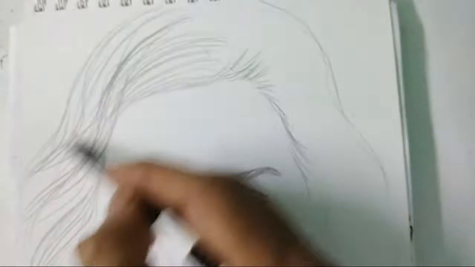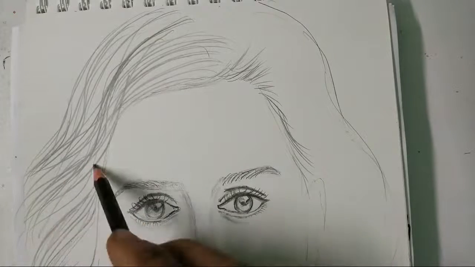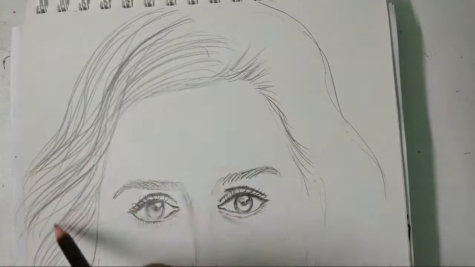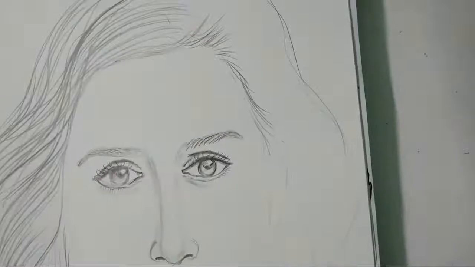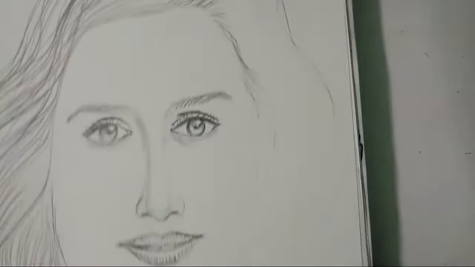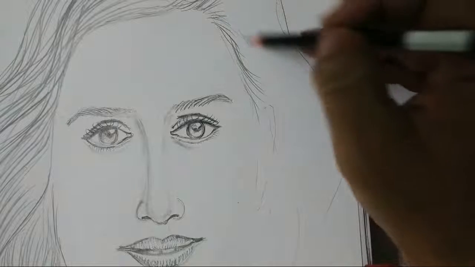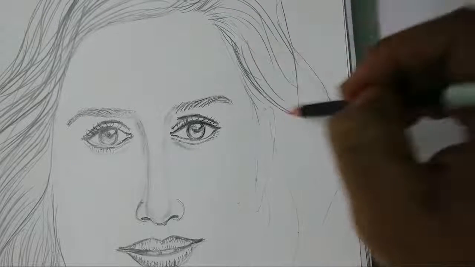So first give the shape of the hair. Now you will see I have not given the lining of the face. I will do it. First I am giving shape to the hair.